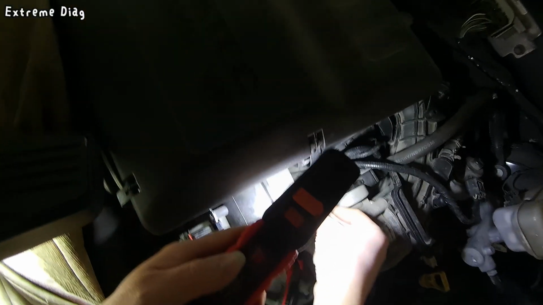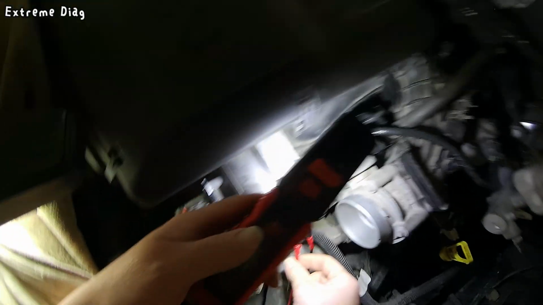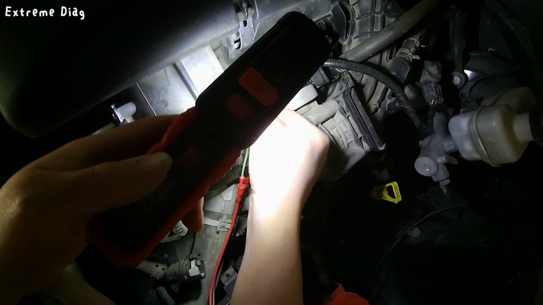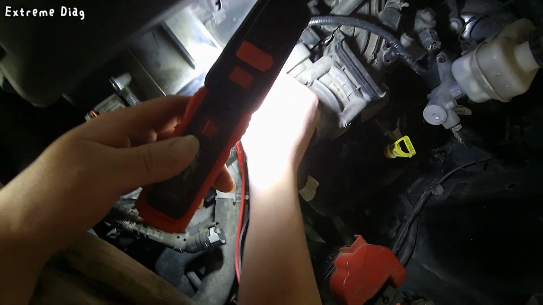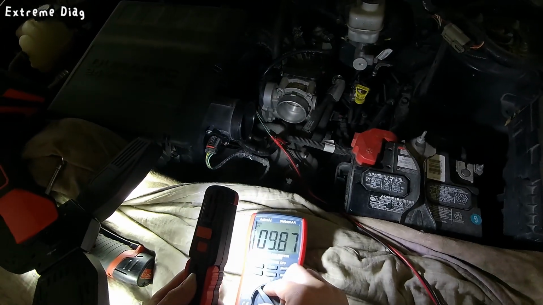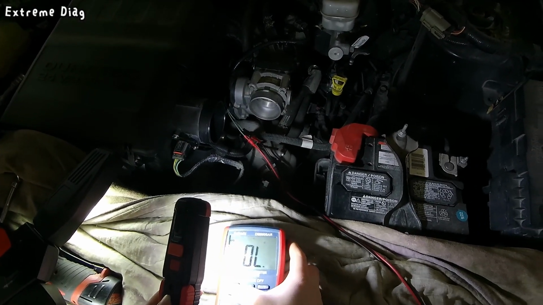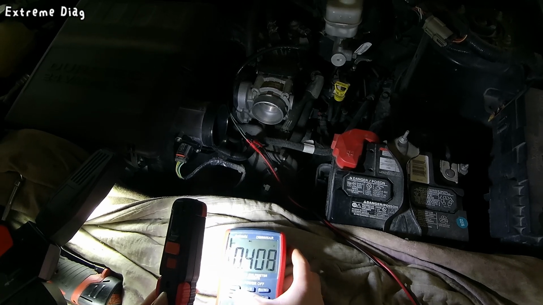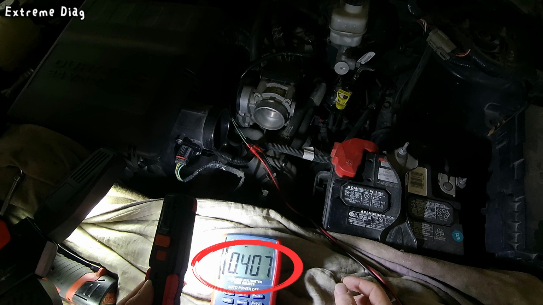Since we're testing the component again, we need to reverse the pin orientation. Set the multimeter to diode mode. Between pins 3 and 4, the reading was 0.407 volts.